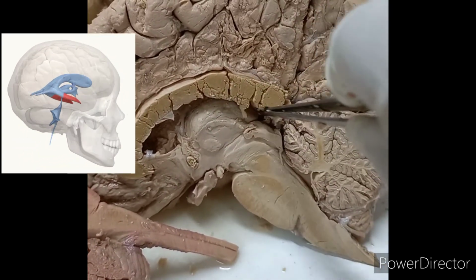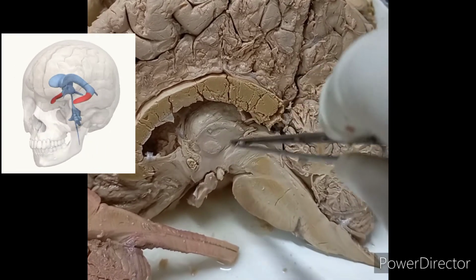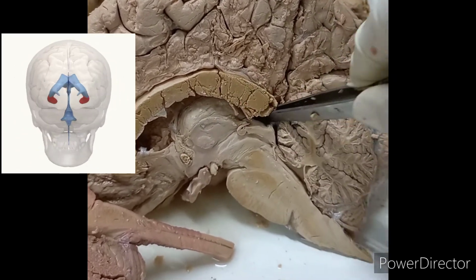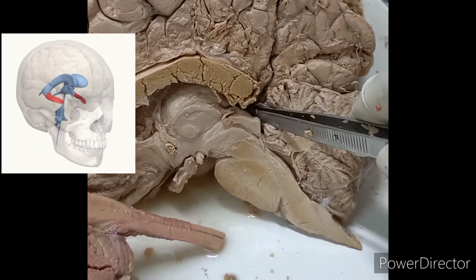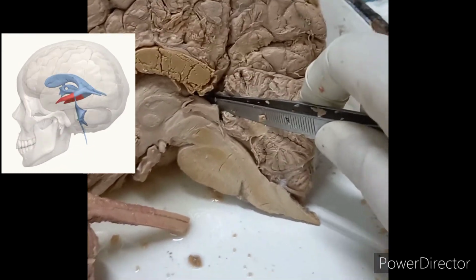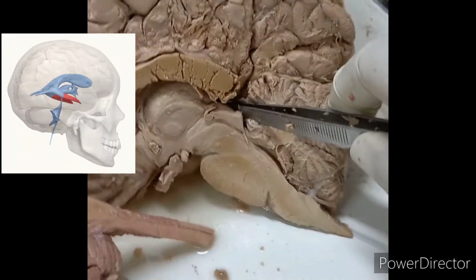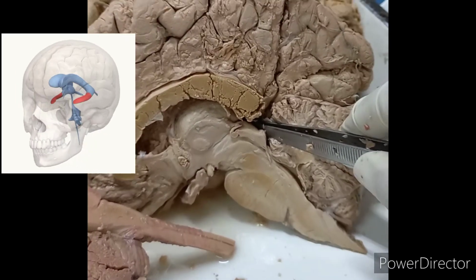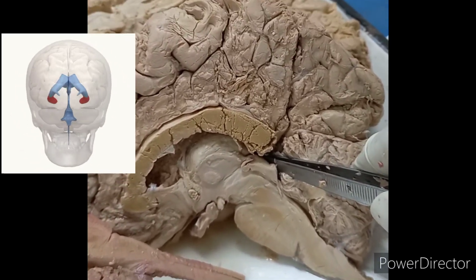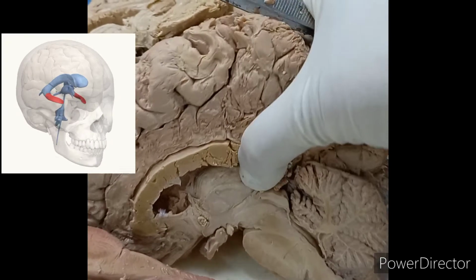First it goes backward and laterally, around the pulvinar end of the thalamus, it goes downward and forward in the temporal lobe, and it goes parallel with the superior temporal sulcus up to 2.5 centimeter behind the temporal pole.